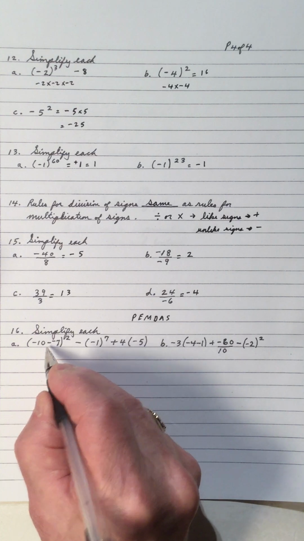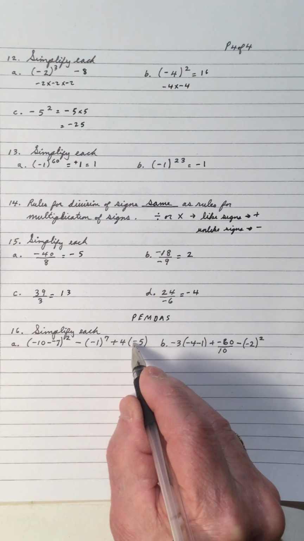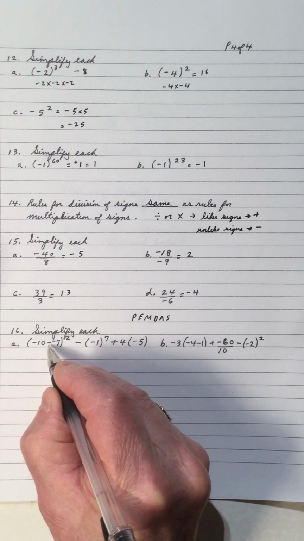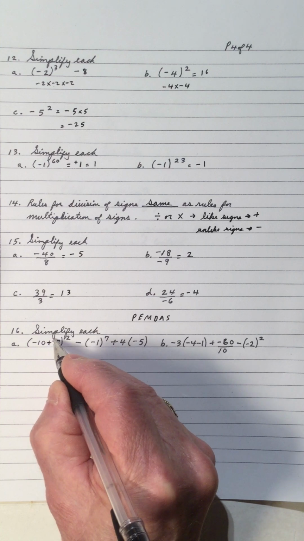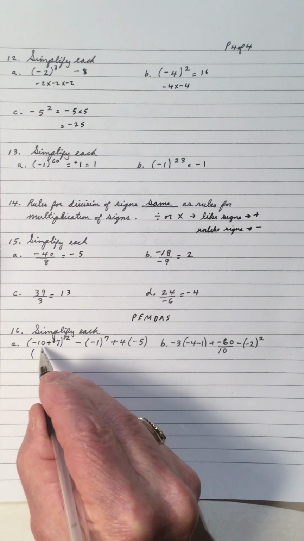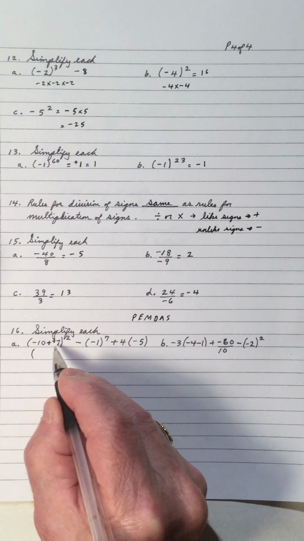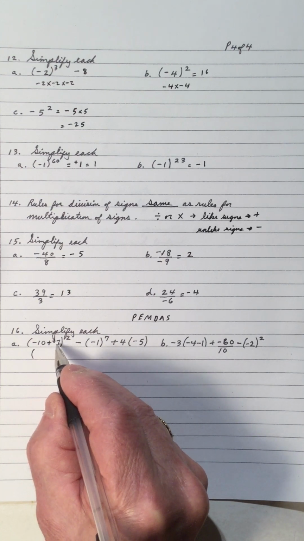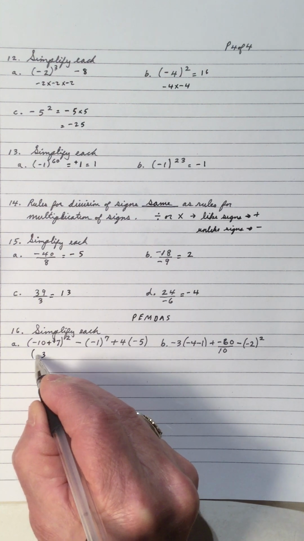So I have a double negative. So I'm going to do the inside of this bracket first. This bracket is done and this one is done. So this is a double negative. So to subtract negative 7 makes it a plus 7. So negative 10 plus 7. 10 subtract 7 is 3 and it's a negative.